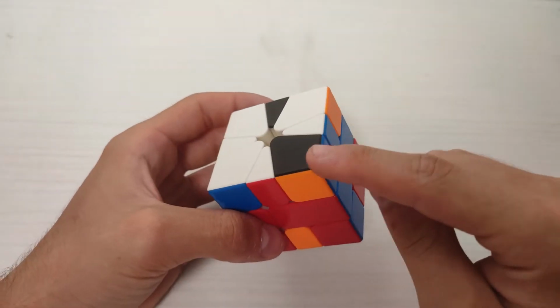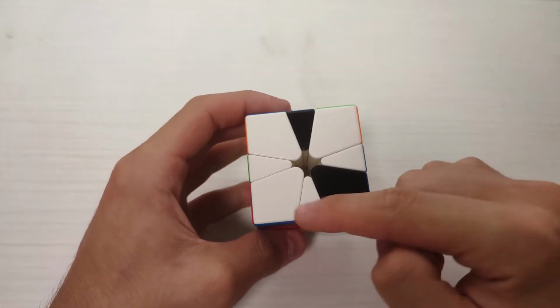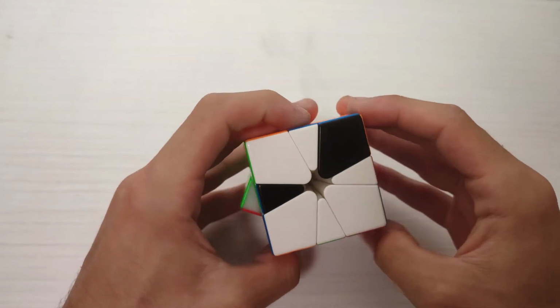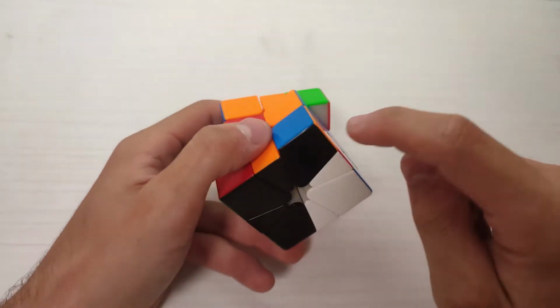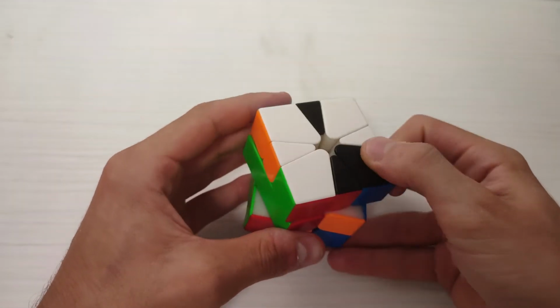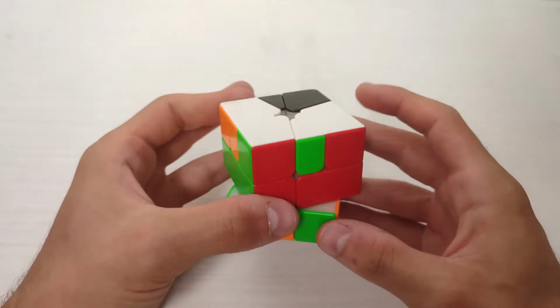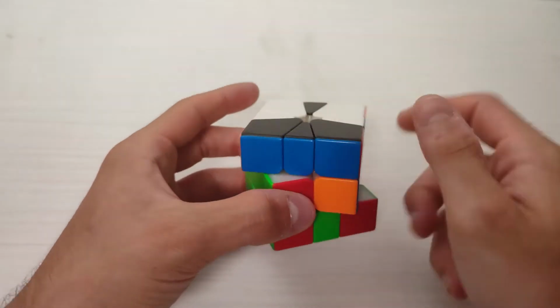Now, if the edge is opposite to this corner right here, kind of forming like an F12 pair, you basically want to put it like this and pair this corner with this edge, so you slice, and then pair this with that, like this, so that this corner comes here, and you can just pair the block and insert.